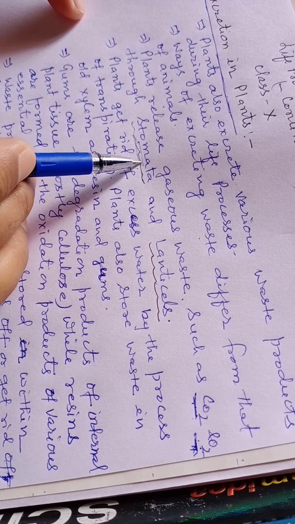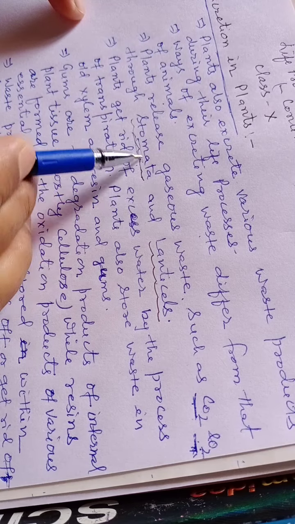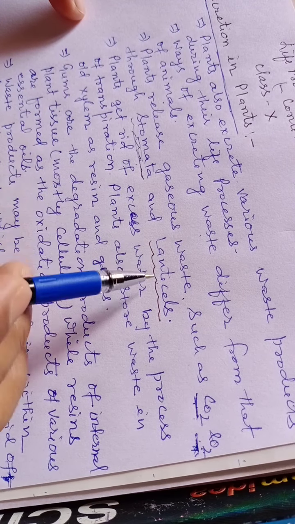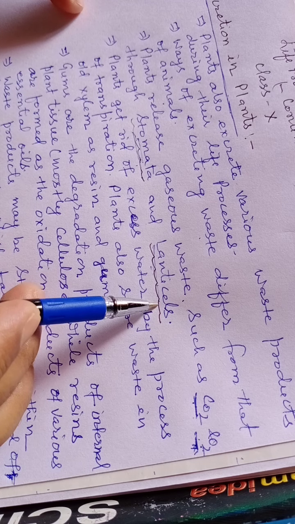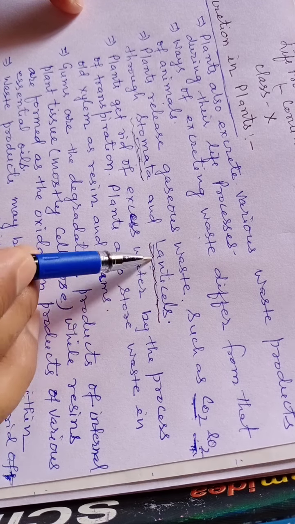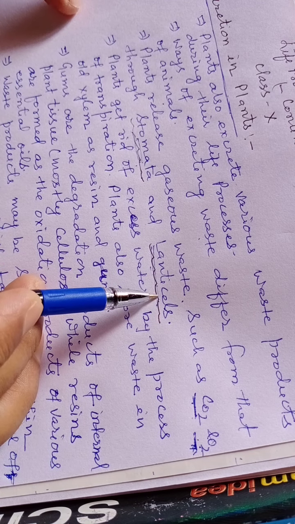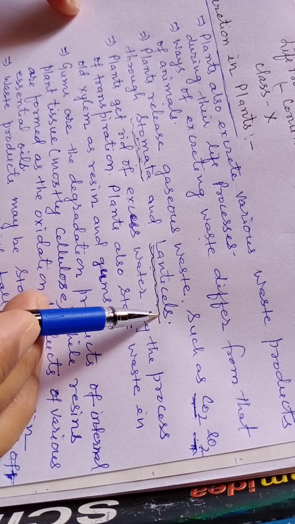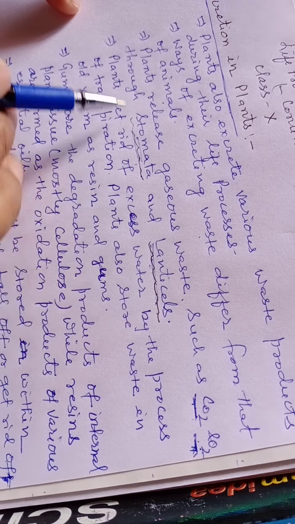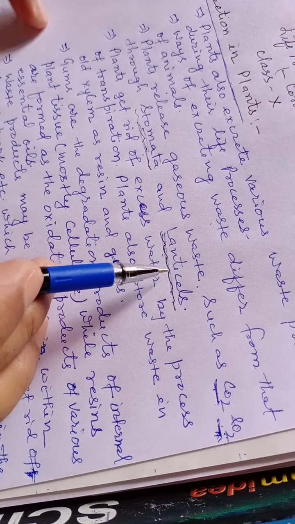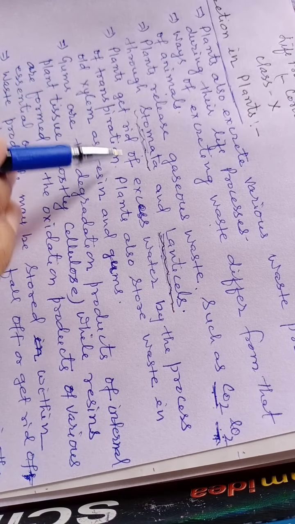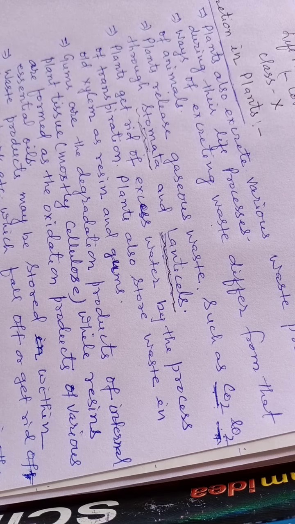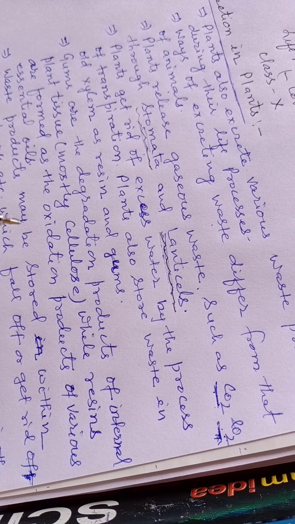Through stomata they play an important role in gaseous exchange. Lenticel is the gap found on the trunk or big stem of the trees or big plants. Through this lenticel, some gaseous or waste products are given out. Plants get rid of excess water, or plants expel excess water.